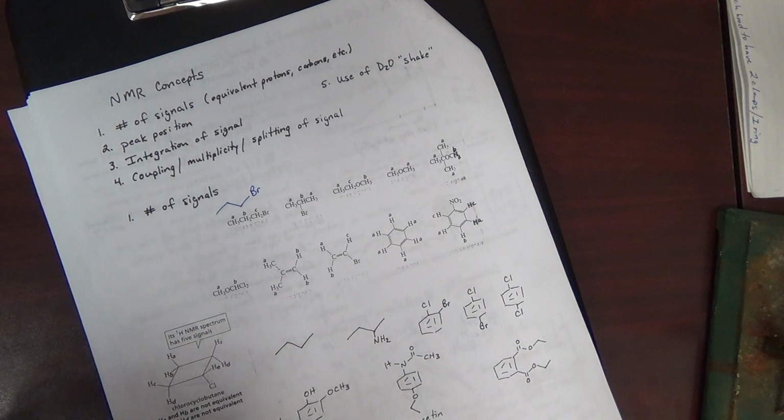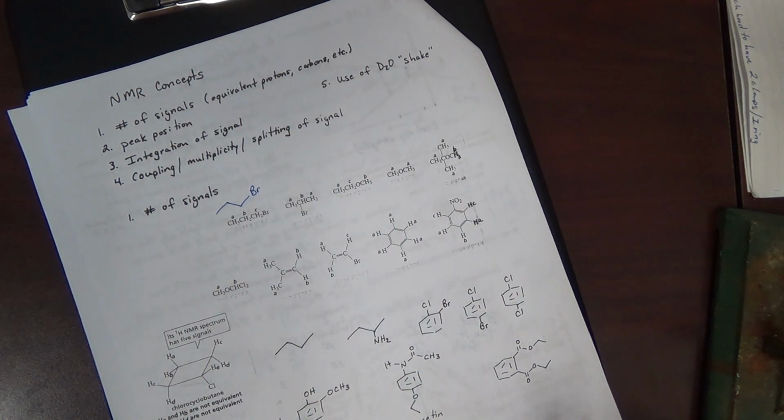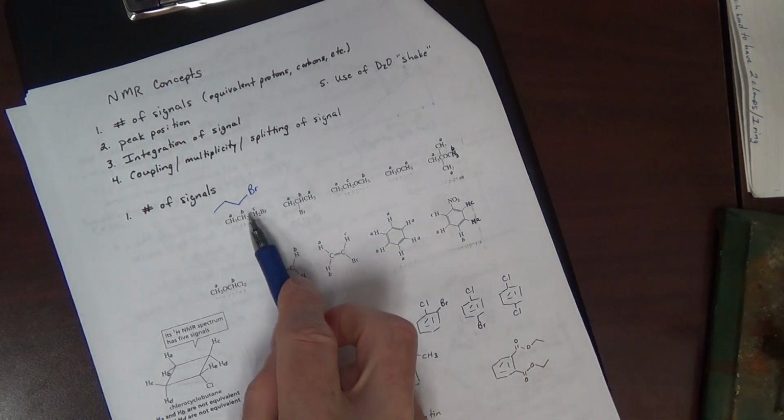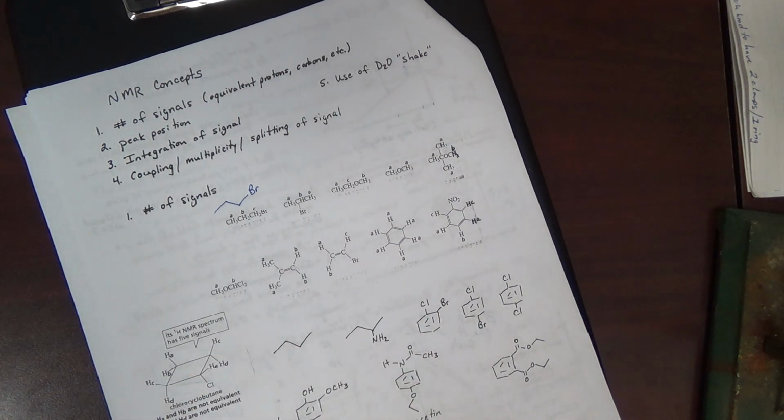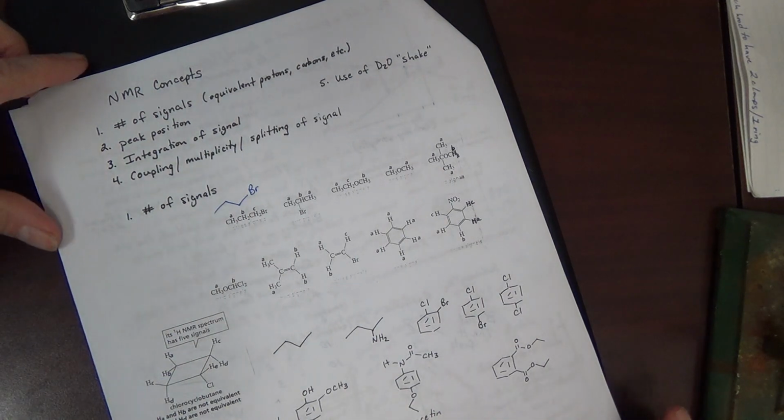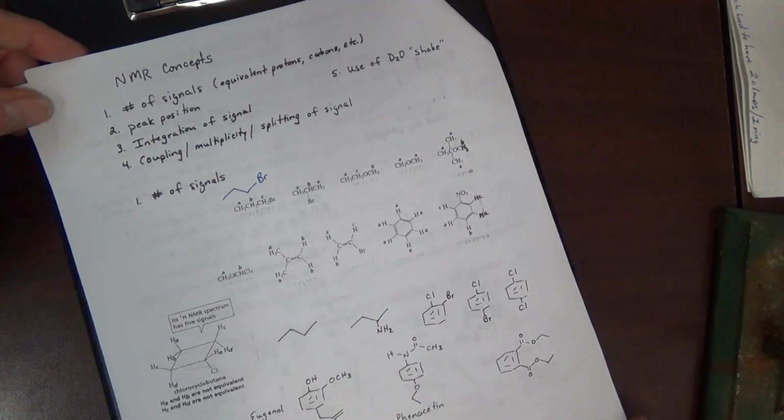So that bromine sort of takes away some of the sunscreen from the CH's. It doesn't allow those electrons to sit here as much to shield. So the bromine serves to de-shield. Okay, that's just a little bit of review and also sort of foreshadowing.